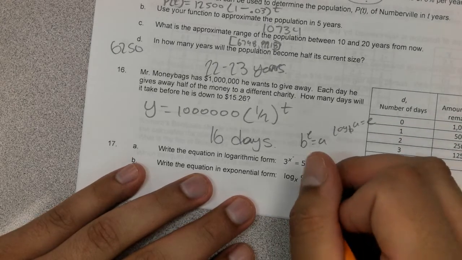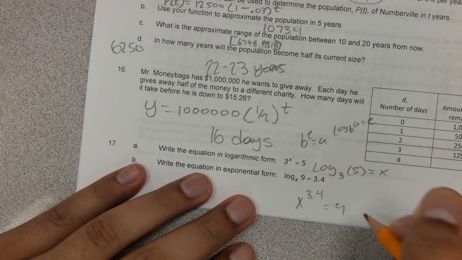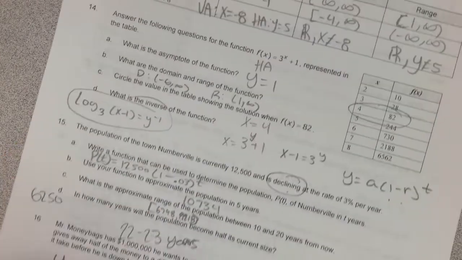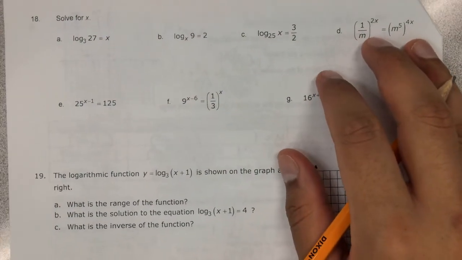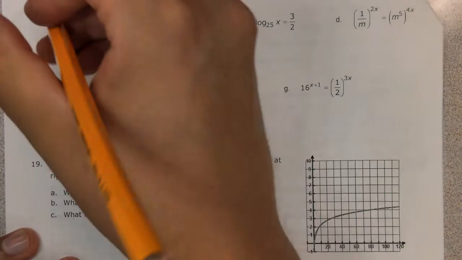For this one, go to exponential form: base is x, exponent is 3, 4 equals 9. Right, 18. When you're solving a log function, convert it back to exponential.